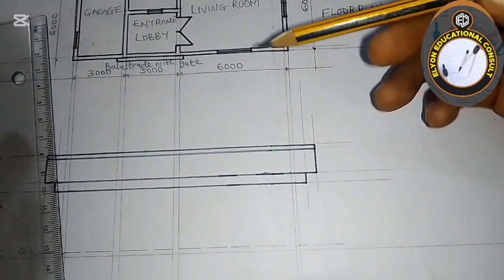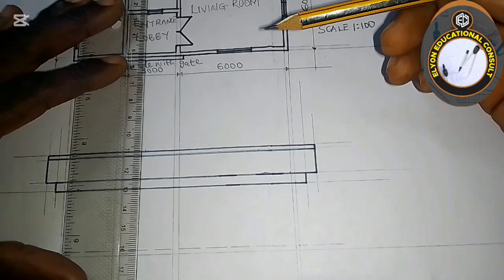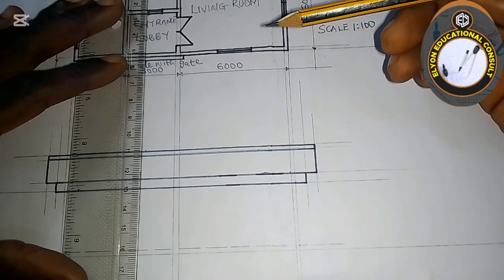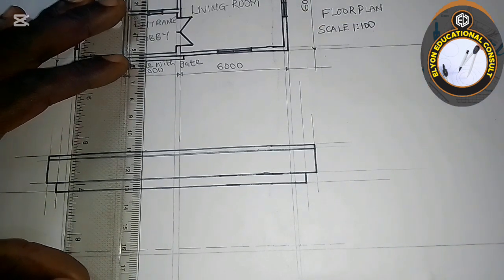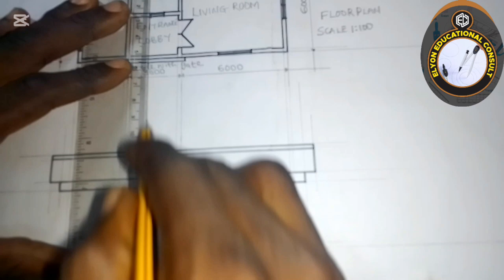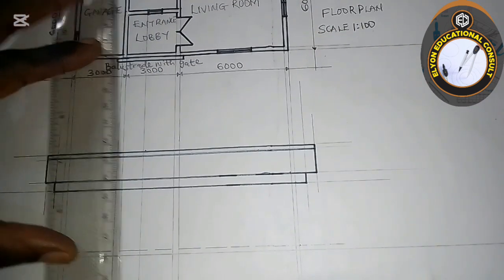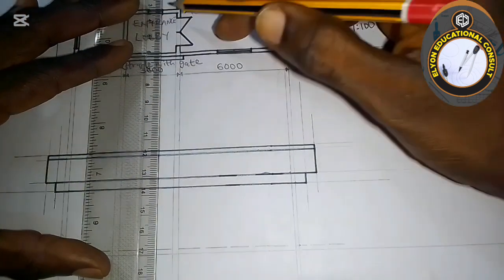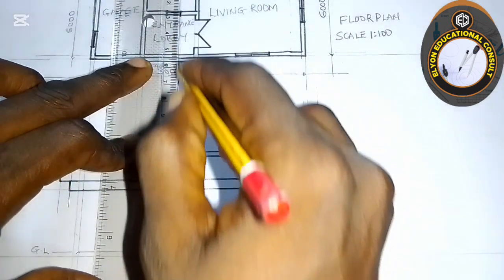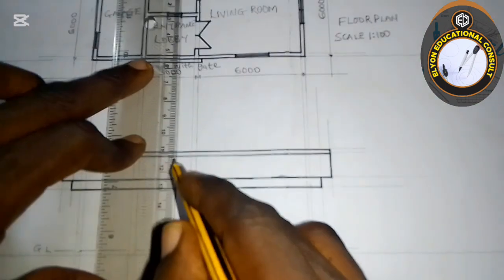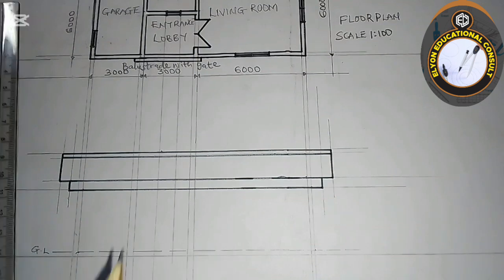So I'm going to be drawing this line now. I'll produce this line down. I will drop from this window down like this, and the other side. Okay, so I'm going to drop this line this way.